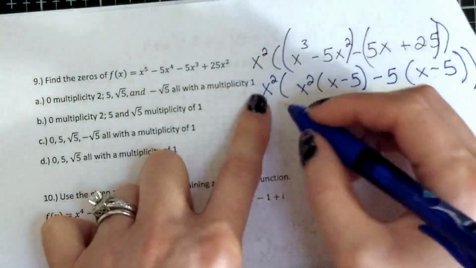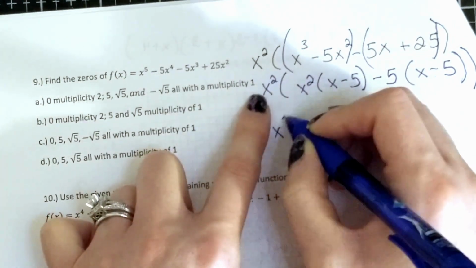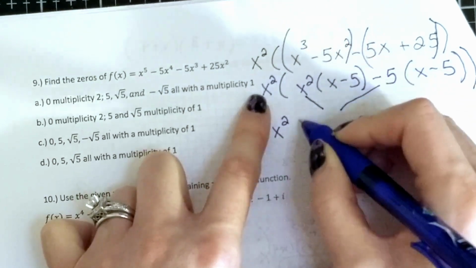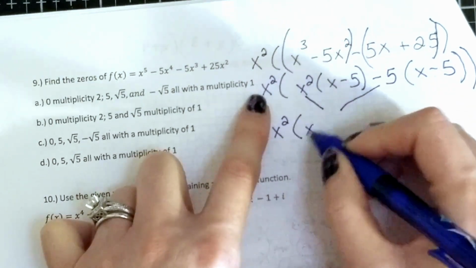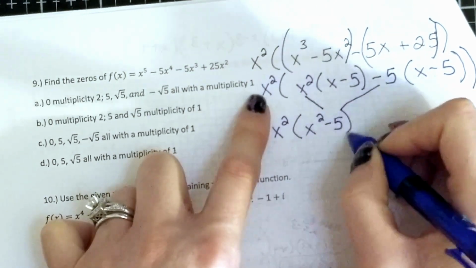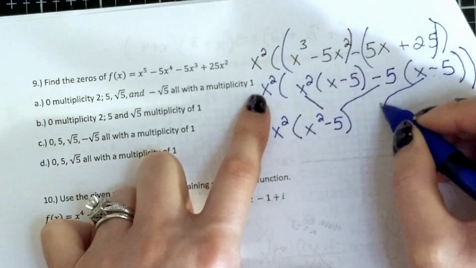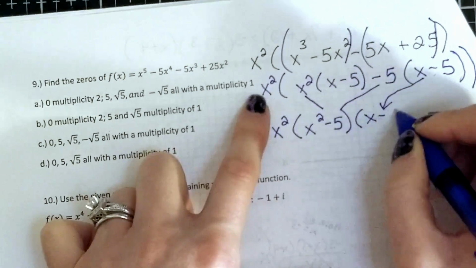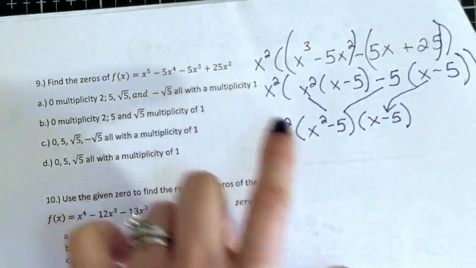Okay, so we have our x squared here. And then if you recall, we put this and this together in one parenthesis set. So x squared minus 5. And then this comes down just one time, and you just ignore that one there. So that's x minus 5.